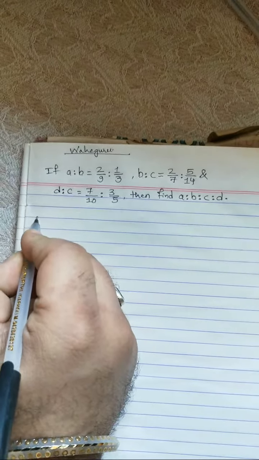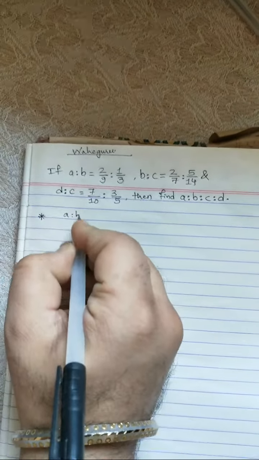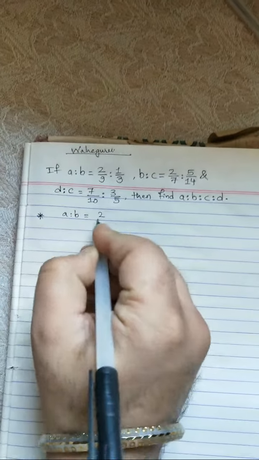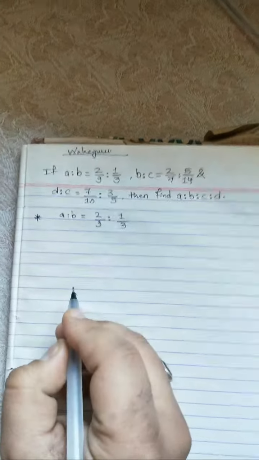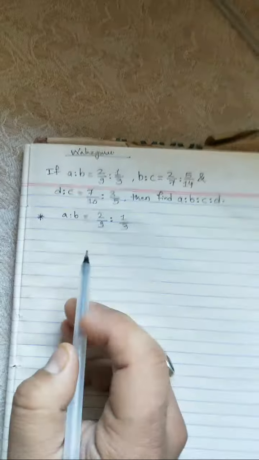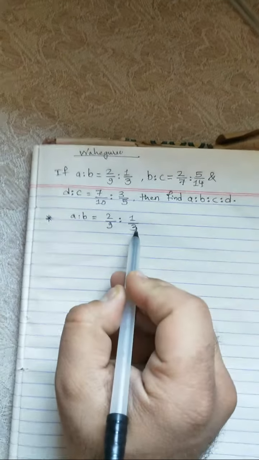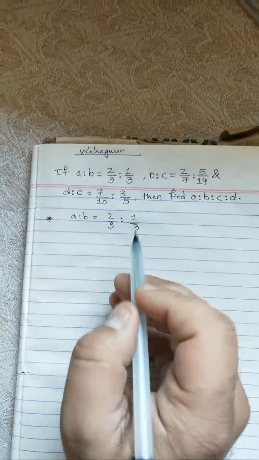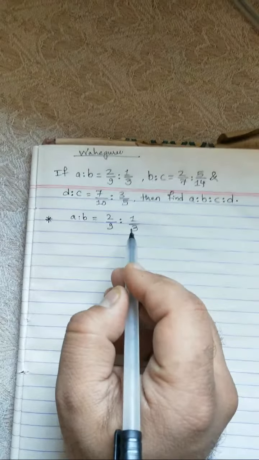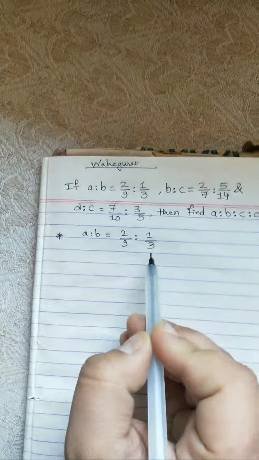The first thing that we have is A is to B is equal to 2/9 is to 1/3. Now you see that this denominator is 9 and this denominator is 3. So the easiest thing we can do is convert this 3 into 9.